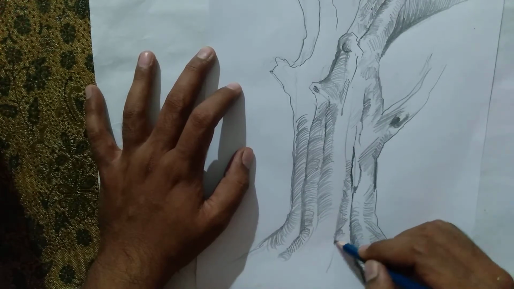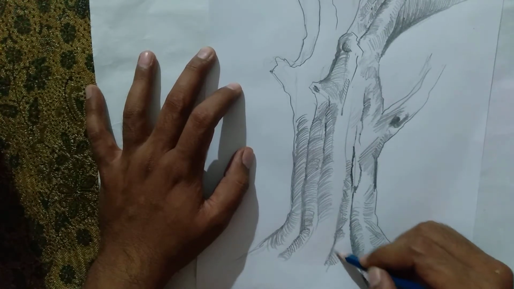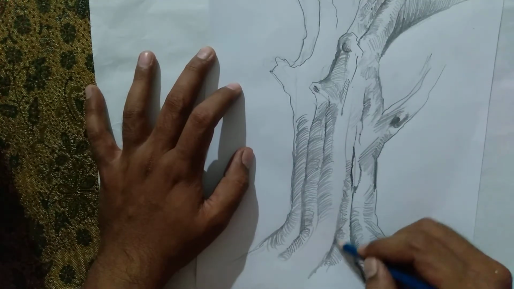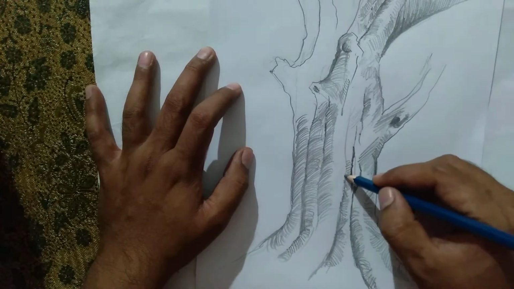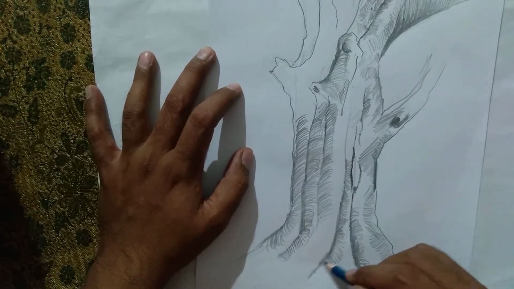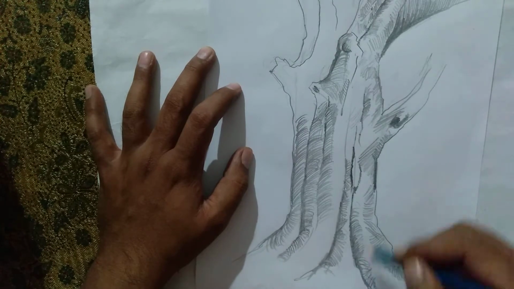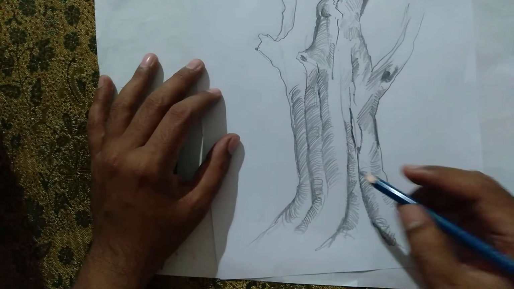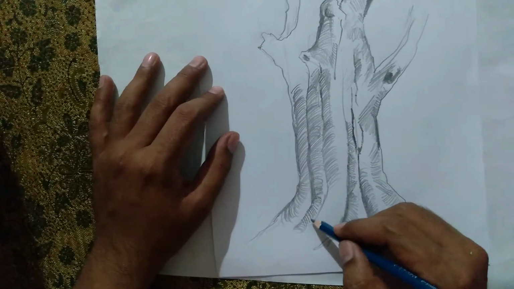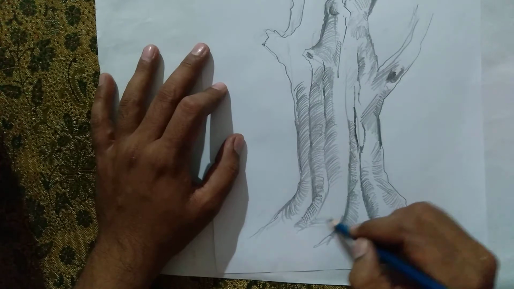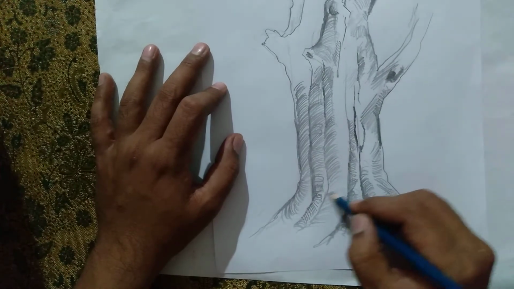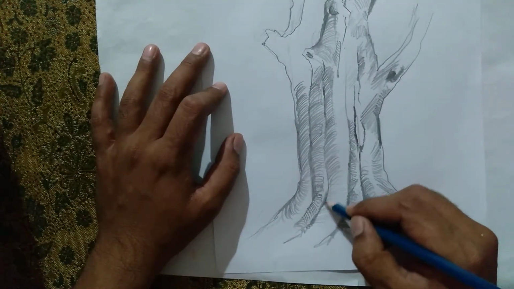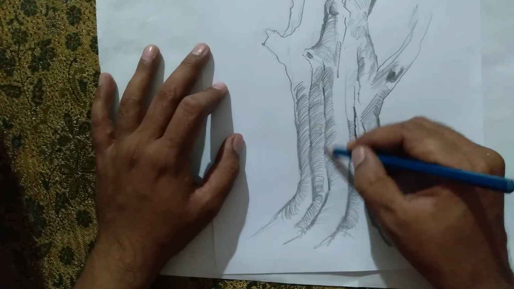Use a 6B pencil to get more effective results, or else you can use any normal pencil also, not a problem. The 6B pencil will help to bring more darkness, and you can balance both levels, the lighter level and the darker level, with the 6B. Or else you can use Apsara Extra Dark also, not a problem.